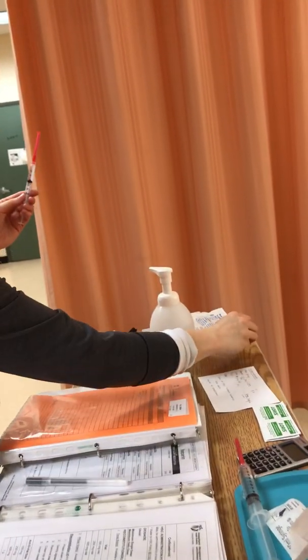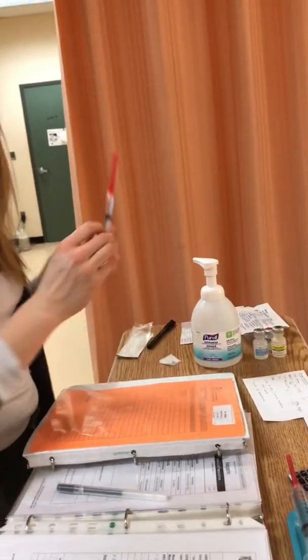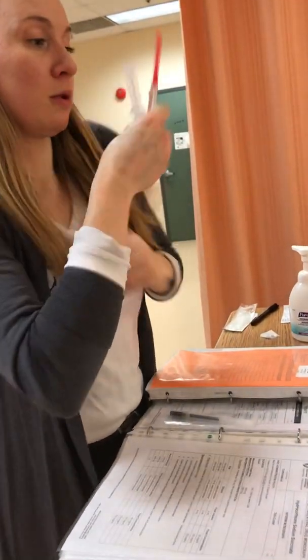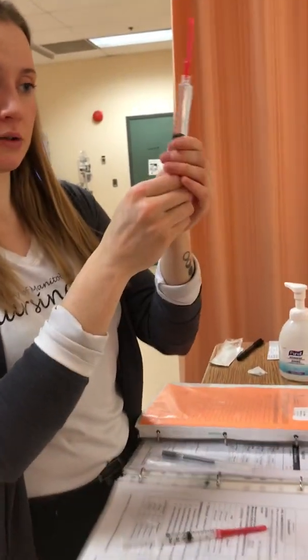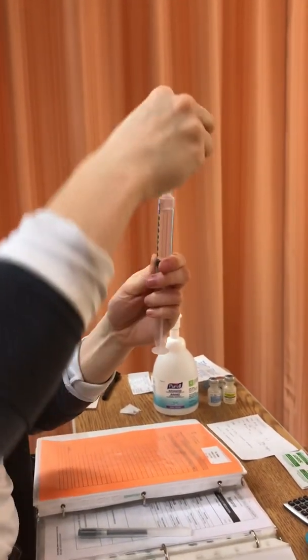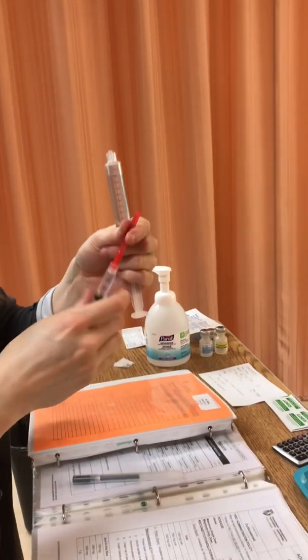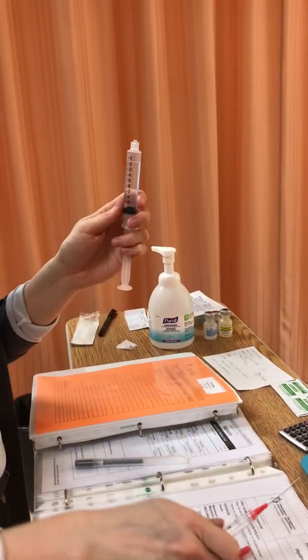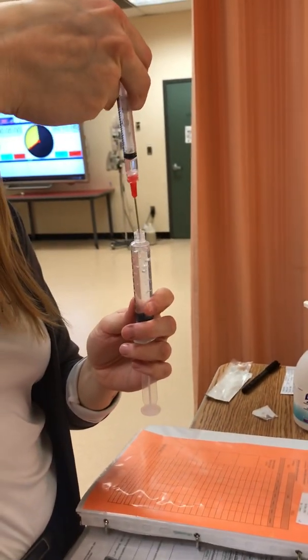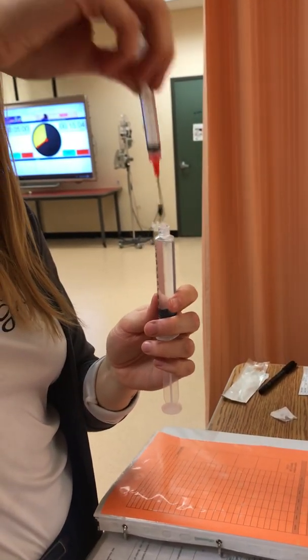So that is that. I will now put this and my sterile water and my normal saline in the med waste bin, and I will pull this down to just below 10. Remove this top, pull this up, and push the rest of this medication in.